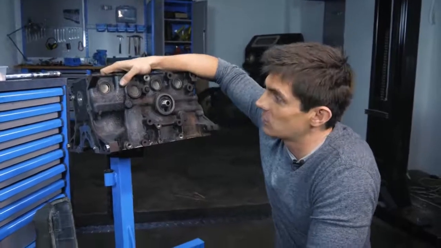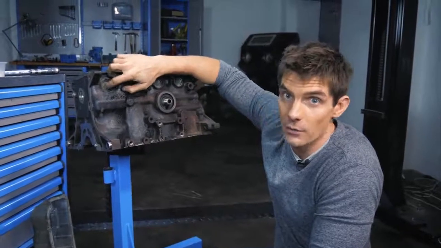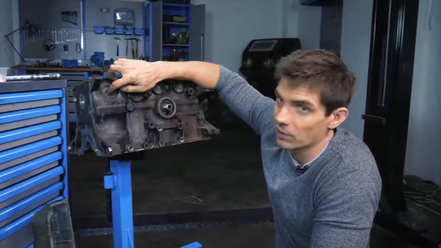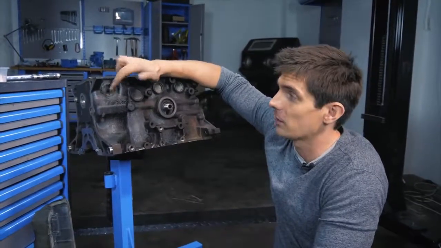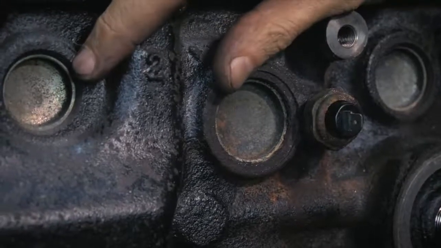This block is good solid cast iron or cast aluminium, but these core plugs can corrode, and so it could be a common place for leaks. If your engine block is leaking, it's more than likely the core plug rather than a crack in the block. Luckily, they're fairly easy to replace, and they're roughly standard sizes as well.